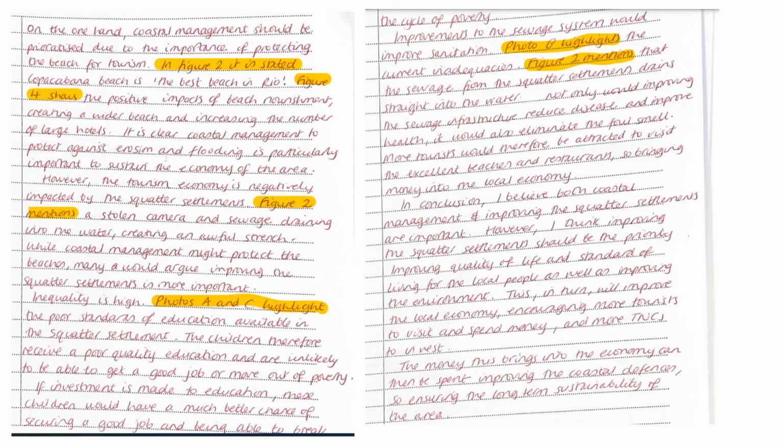So you need to make sure that you've done everything they've asked you to do, both points. You need to make sure that you have mentioned evidence, substantiated evidence. So all the bits that are highlighted yellow there. So as shown in figure 2, figure 4 shows, figure 2 mentions. That's really important if you want to try and get into the top band.